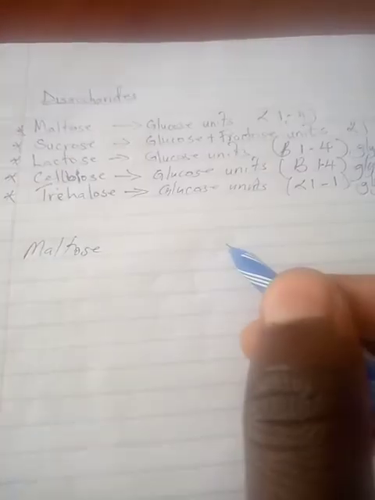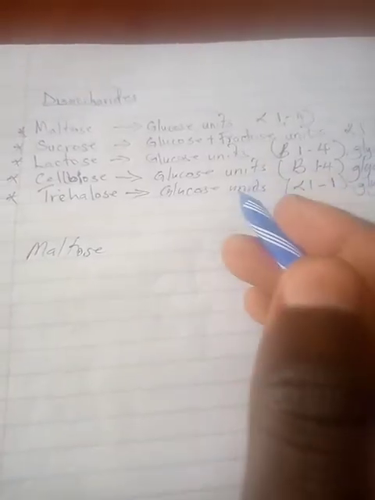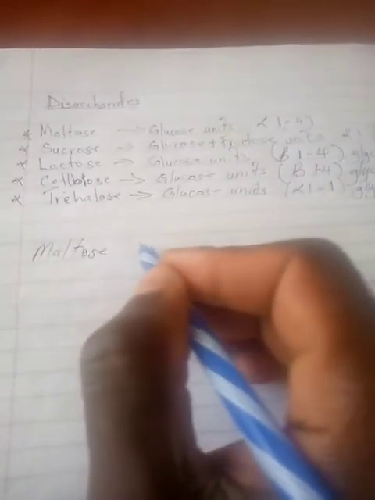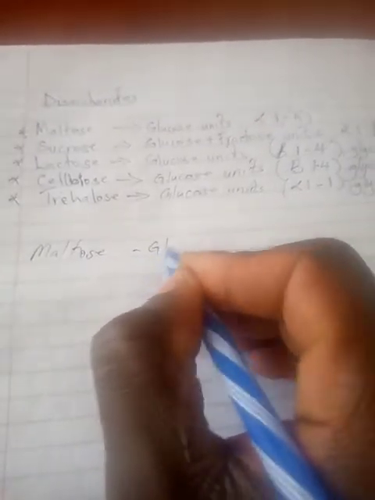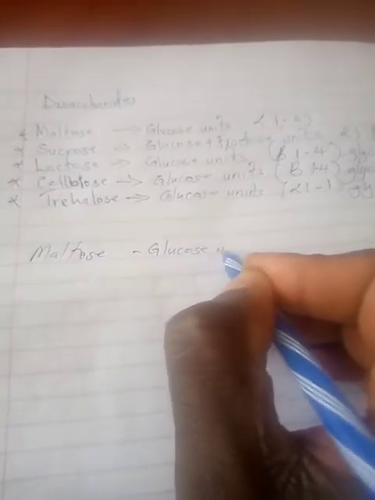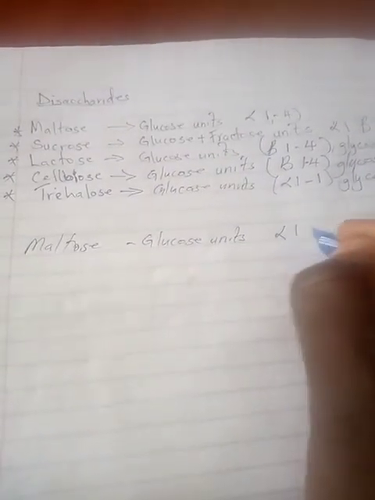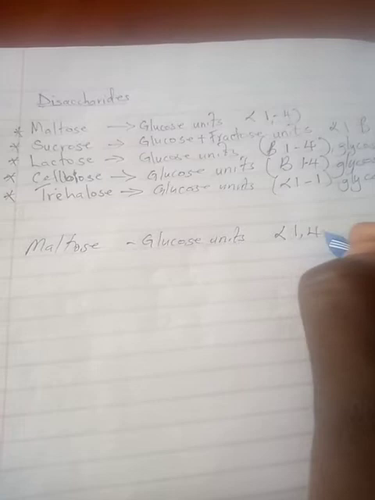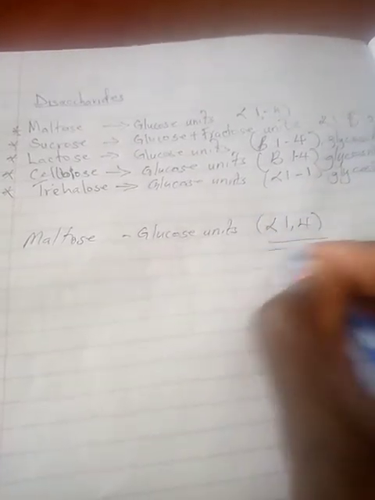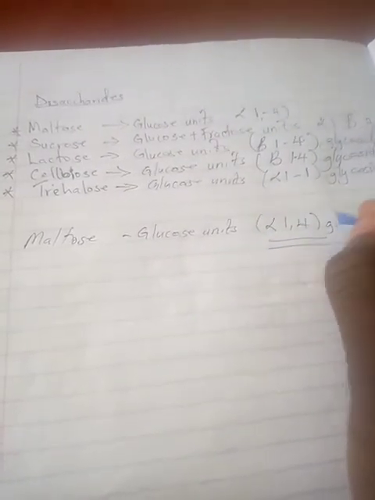So we have maltose, which is made up of glucose units, and the type of linkage is alpha 1,4. So this is what is going to direct us.